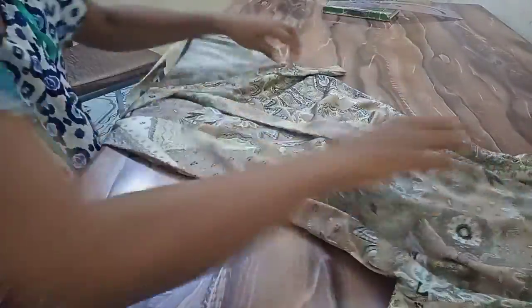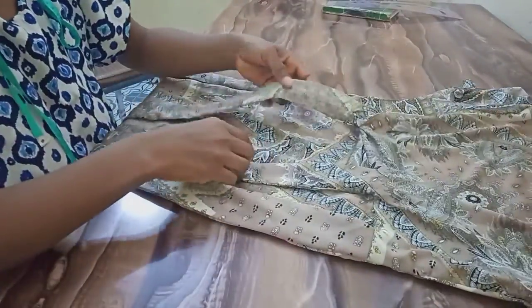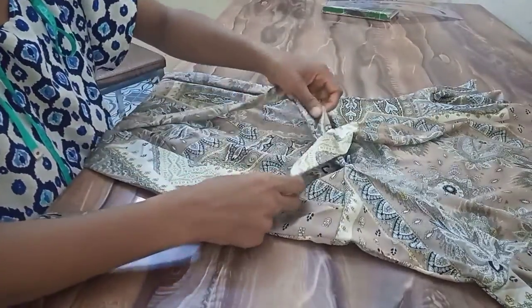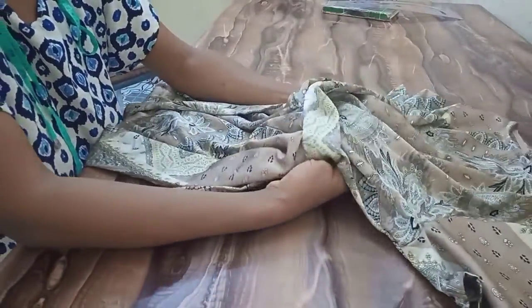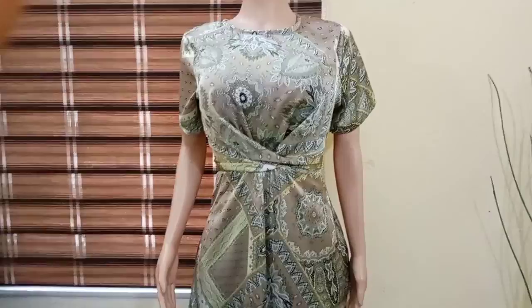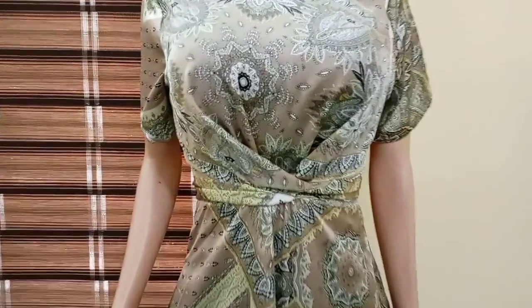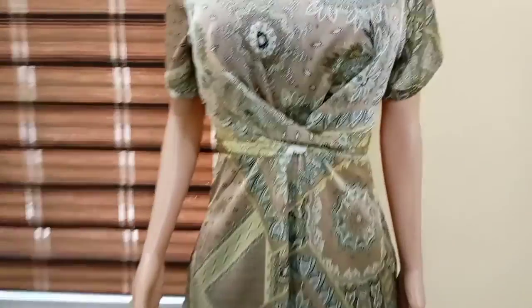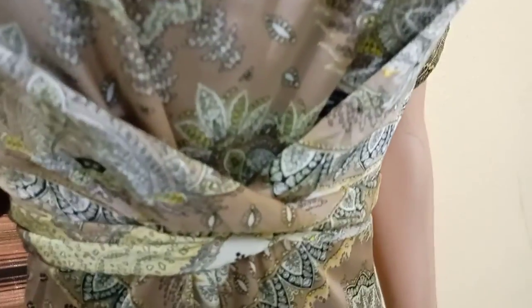So if you want to tie the belt, this is how to go about it. You cross it this way, and cross it this way. Then you tie it at the back. So this is how the dress looks on the mannequin. Can you see the front twist? And that's the full length of the gown. Looking so beautiful. So I'll loosen the belt so you can see how the front waistline is.